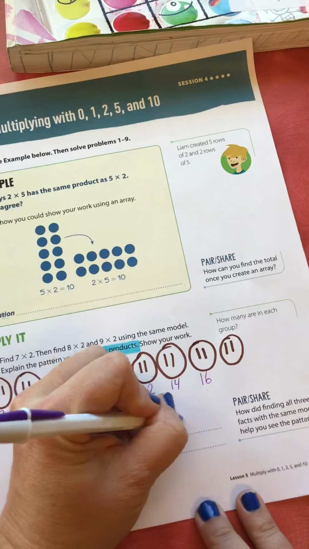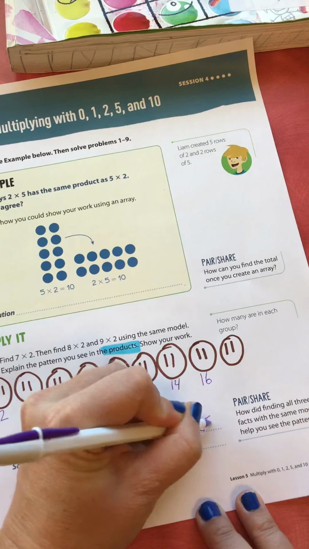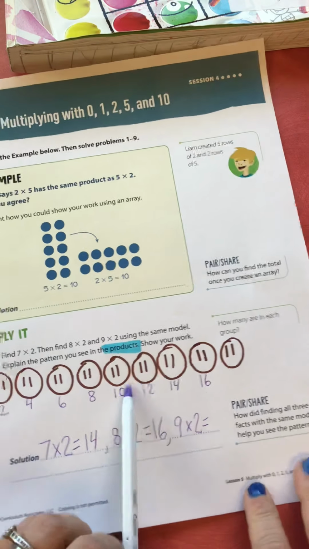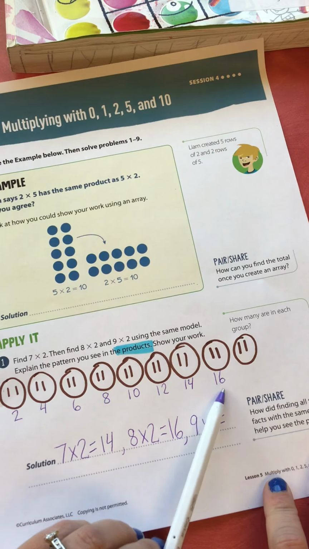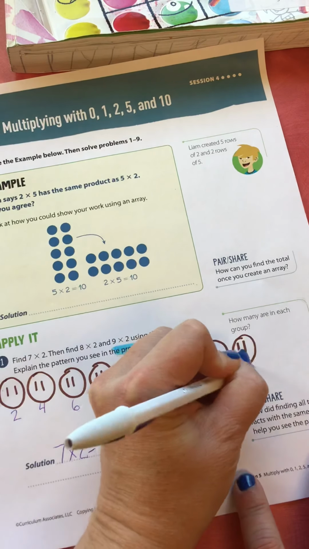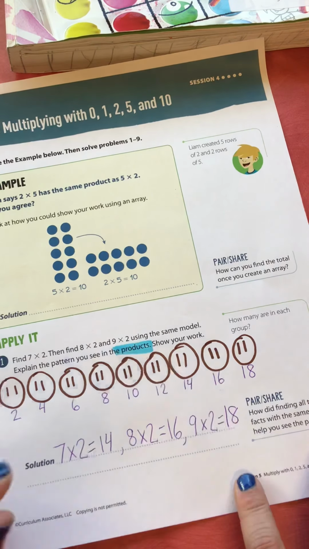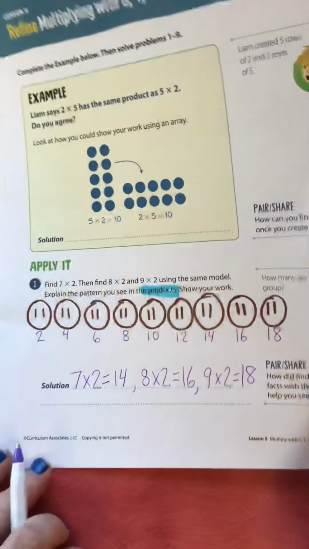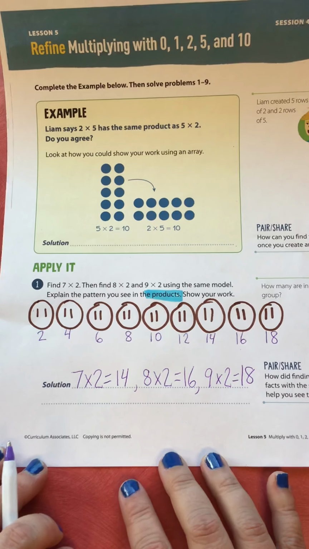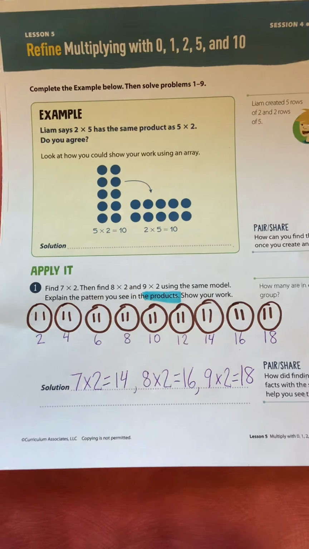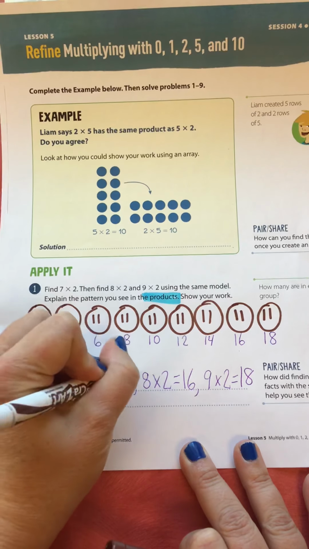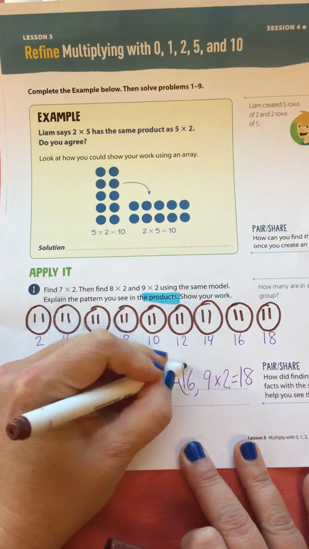So what would the product be to 9 times 2? Well, we know 8 times 2 is 16. Let's add 2 more and we get 18. So the product is 18. So what pattern do you see? Each product increases or goes up by how many?